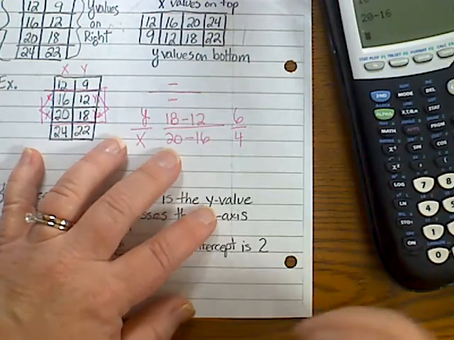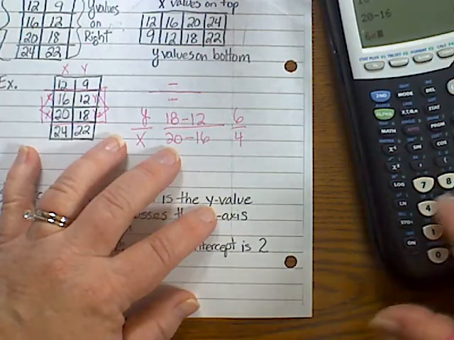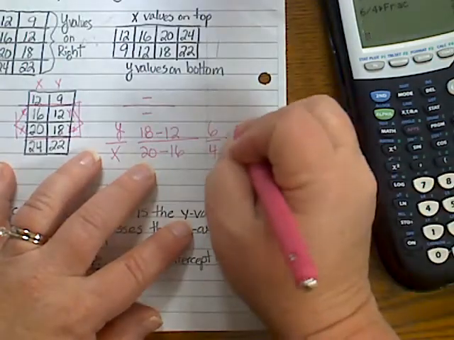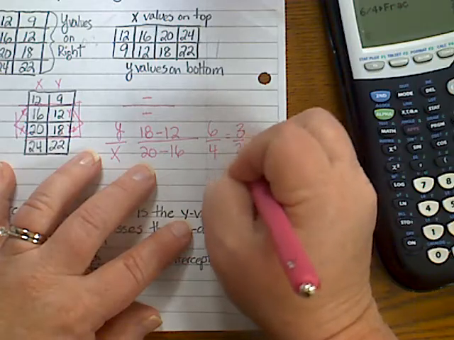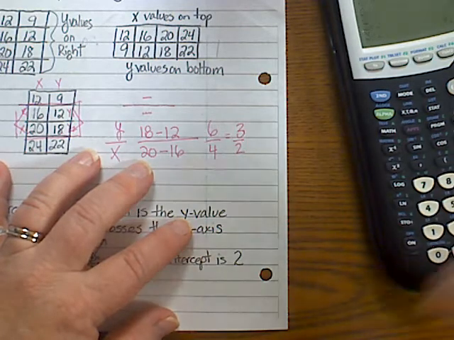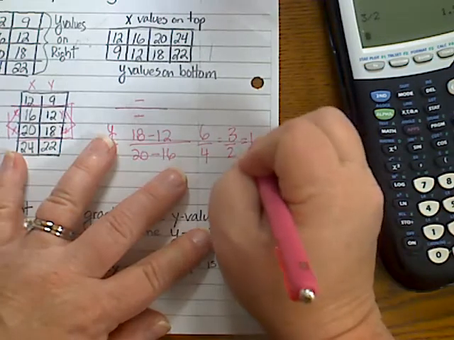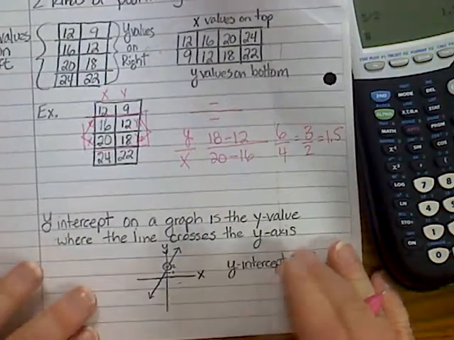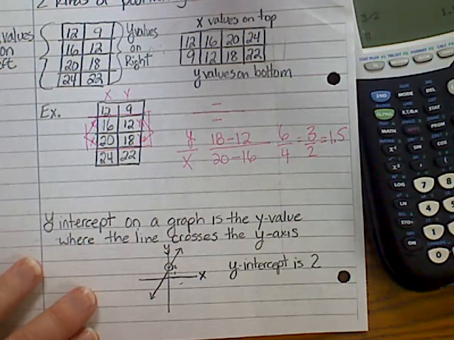6 over 4, I'm going to simplify. 6 divided by 4, math, enter, and I get 3/2. And if I simplify that even more, let's say I wanted a decimal, it's 1.5. Now, the one thing I want you to realize is consistency, okay?